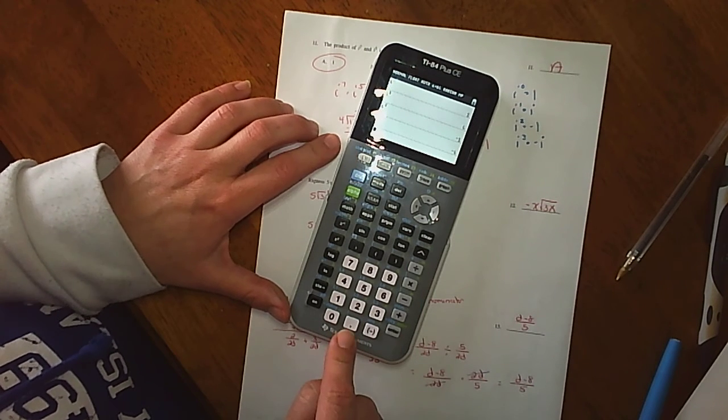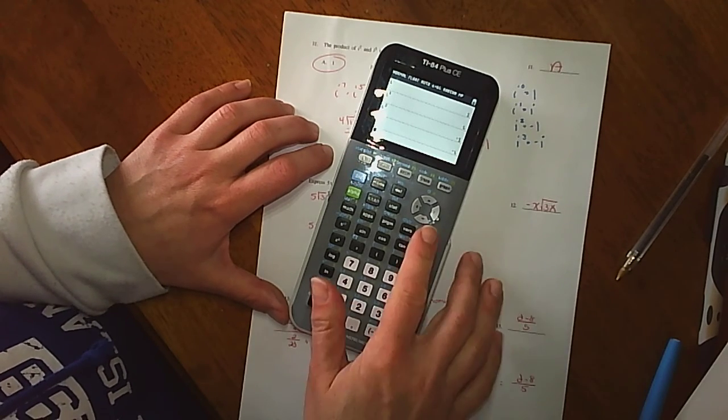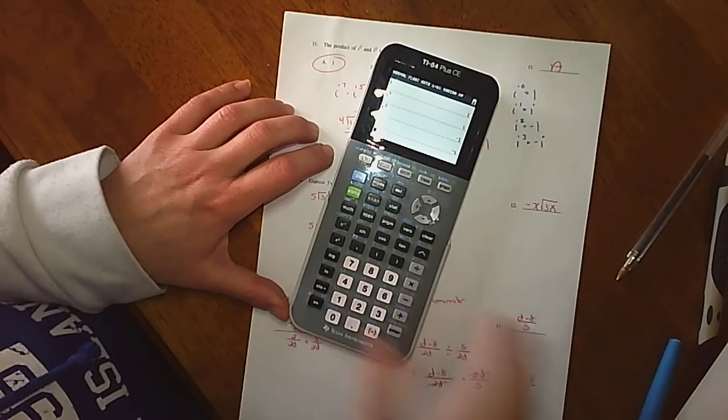So again, that's above the decimal point in blue, so you want to hit the second button. And that's something we can use now towards the end of the year.